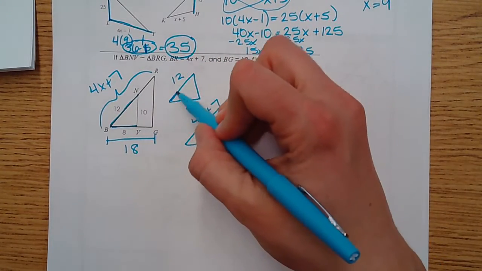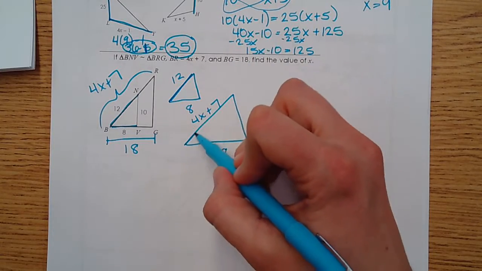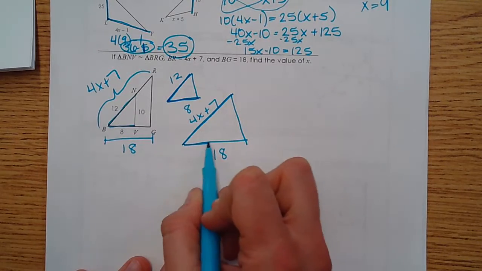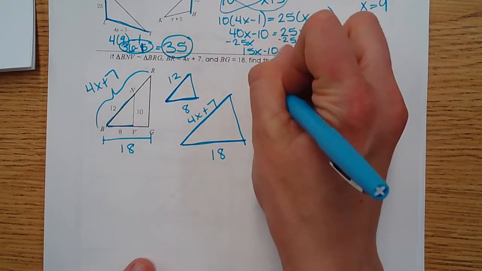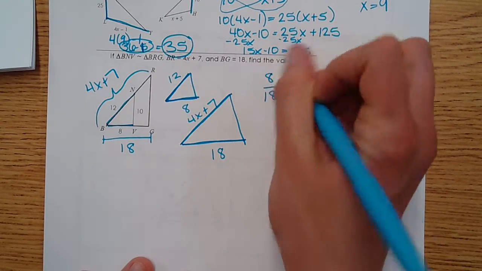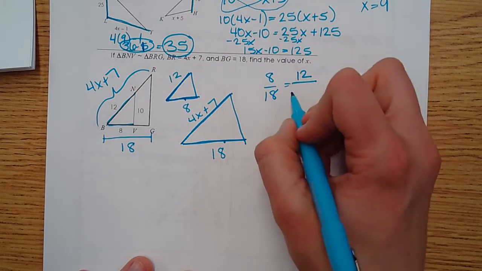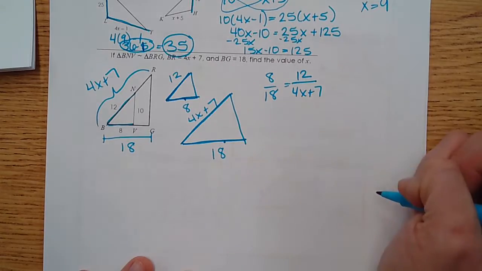So I know that 12 over 4x plus 7 is going to be equal to the scale factor of 8 over 18. So 8 over 18 equals 12 over 4x plus 7.